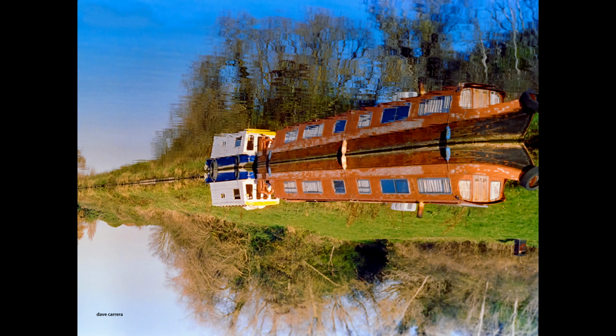This next photo is from Dave Carrera, and is a photo of a houseboat. Now, houseboats are much more of a thing in the UK than they are here in the US, and there's a much more interesting houseboating culture. But anyway, one thing I really thought was interesting about this photo is that some of you, at least 2 of you, inverted the reflection image.